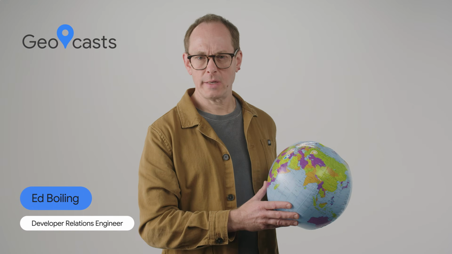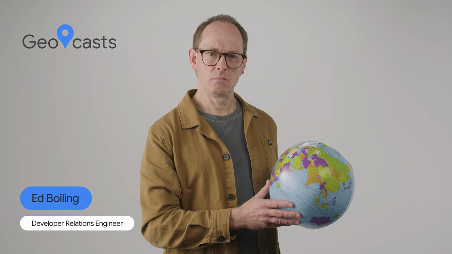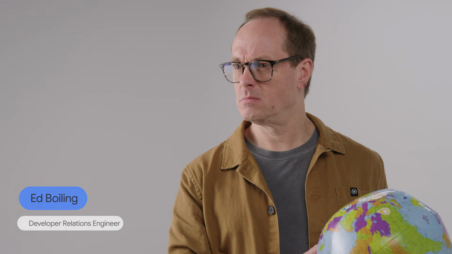Did you know there's a new way to show Google Places on your map now? Even if it's not a Google map. It's called Places UI Kit from Google Maps platform. You don't even need to have a map at all.